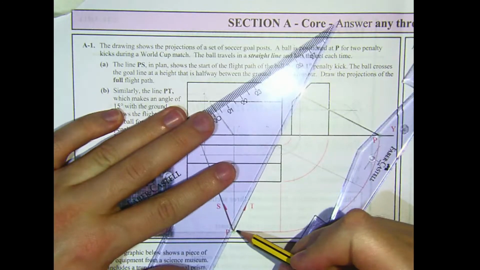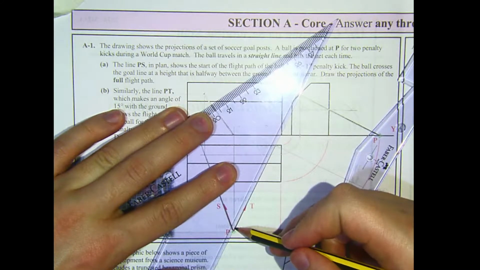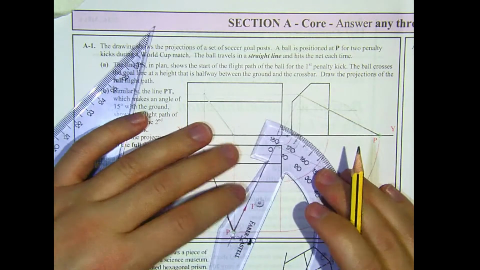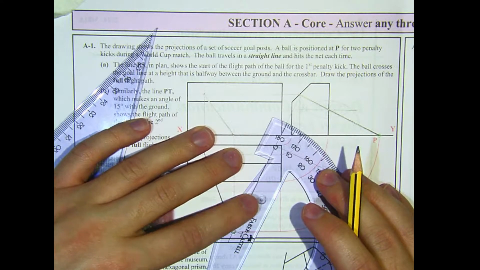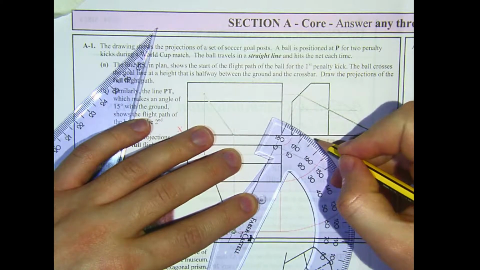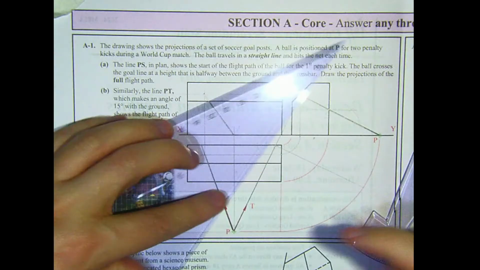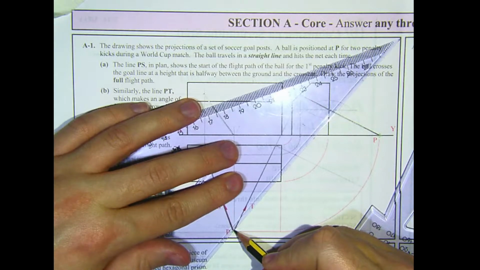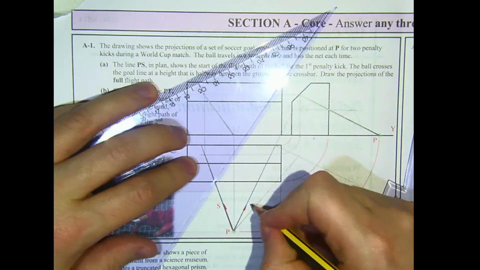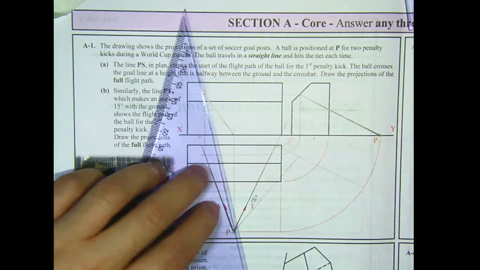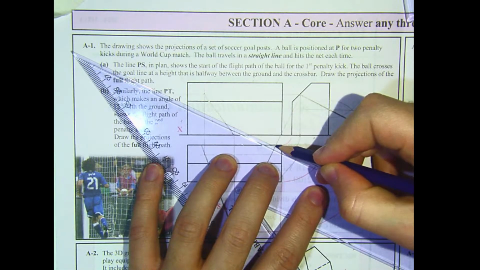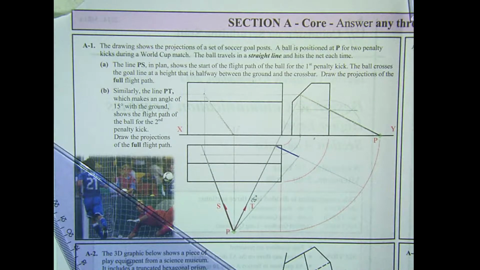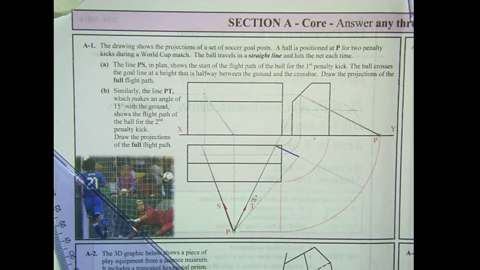I just need to extend this so that my protractor works properly. So 15 degrees is this angle. This is 15 degrees, and this here is the height that we're looking for. So that height there is the height that the ball is when it hits the back of the net.